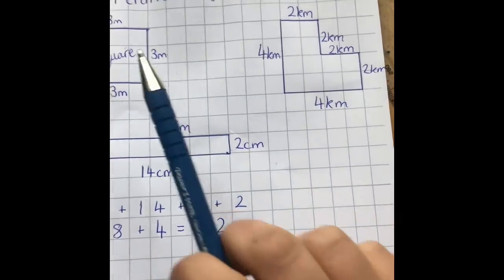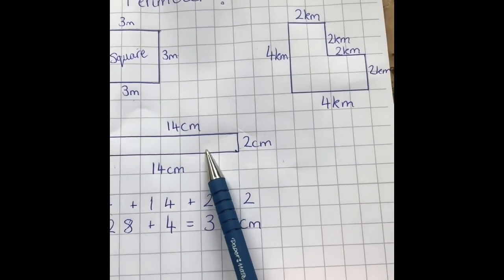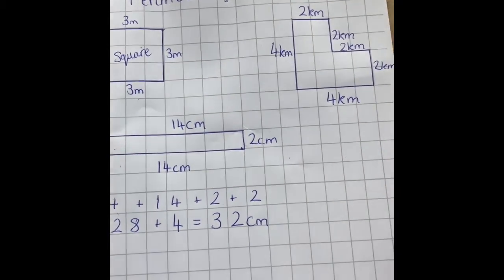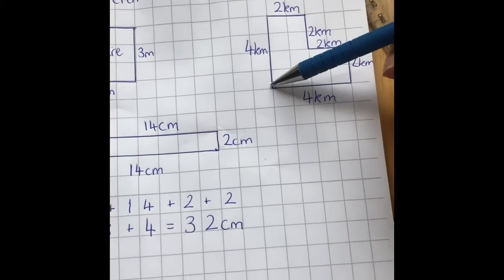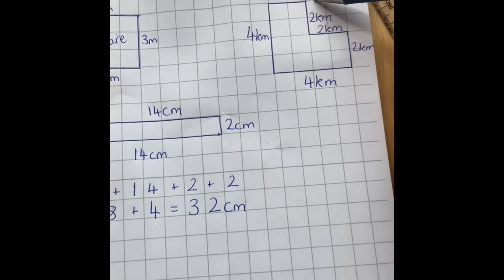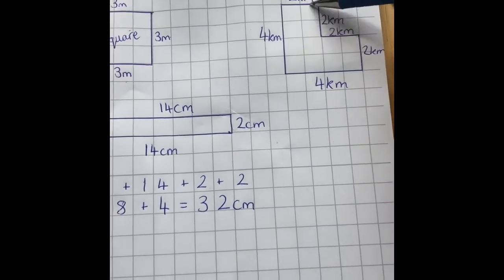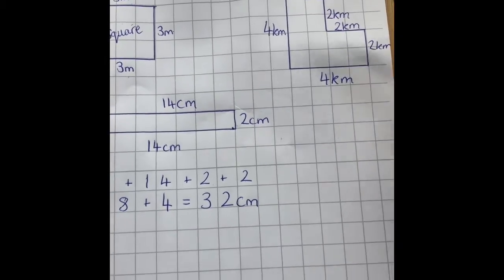This one here isn't a square or a rectangle, so it looks a bit trickier. But again, all we're going to do is add together all of the sides. That is all we are doing.